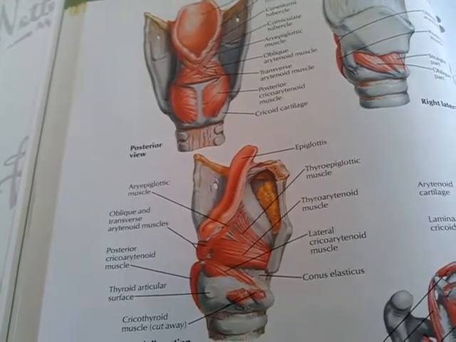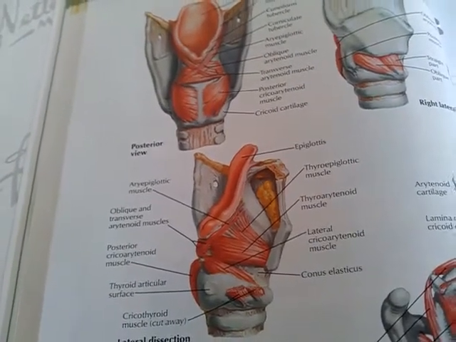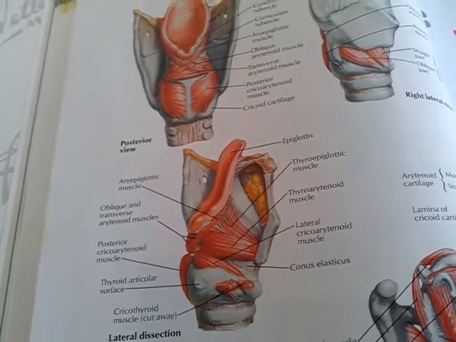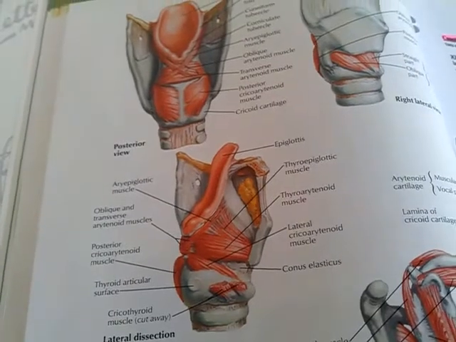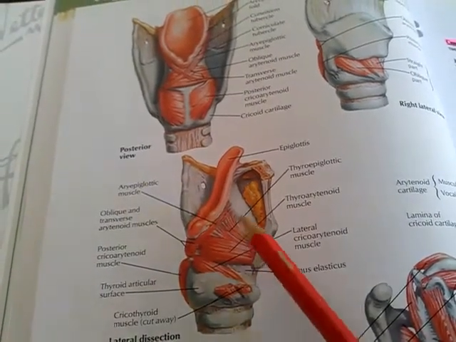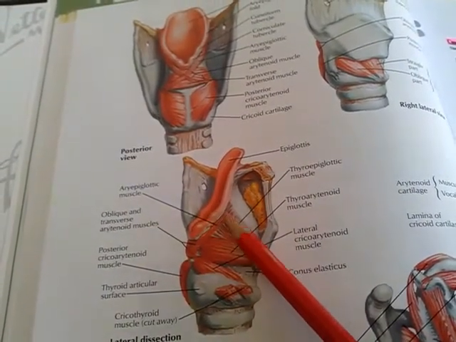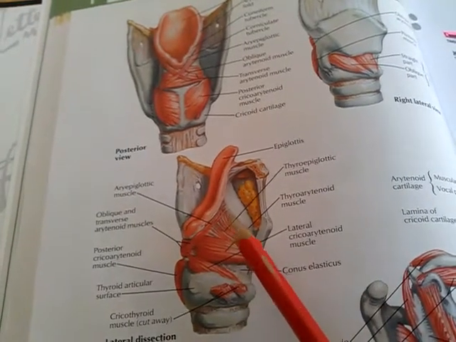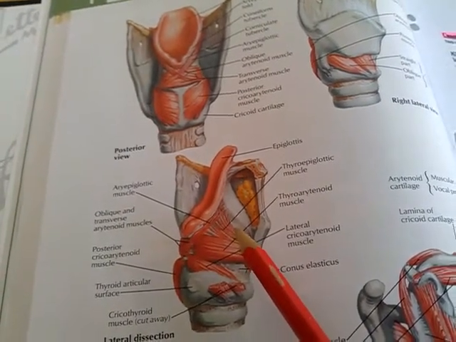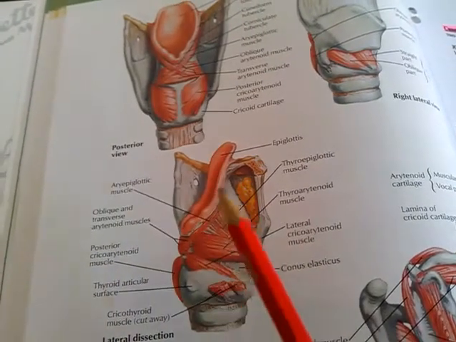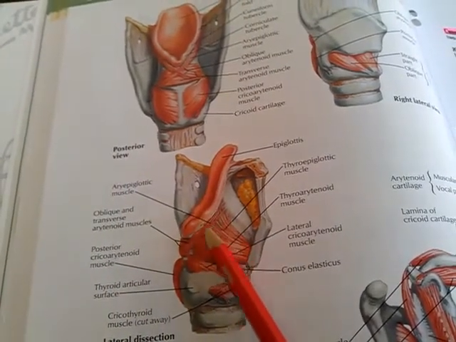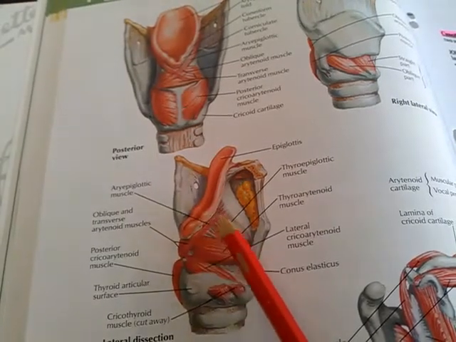Question 61. Larynx, the muscles of the larynx, the cavity of the larynx, blood vessels and nerves. Now for laryngeal muscles, you have thyroepiglottic muscle, which enlarges the laryngeal inlet. Then you have aryepiglottic muscle, which narrows the laryngeal inlet.